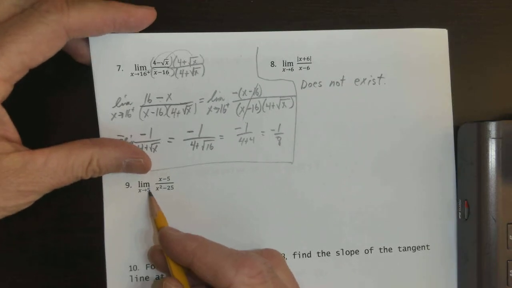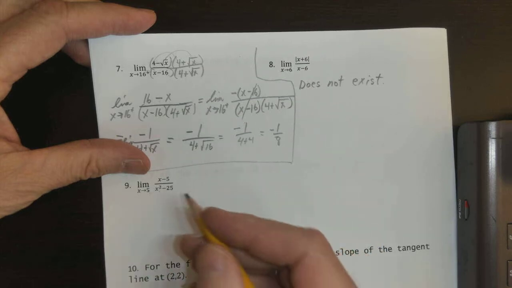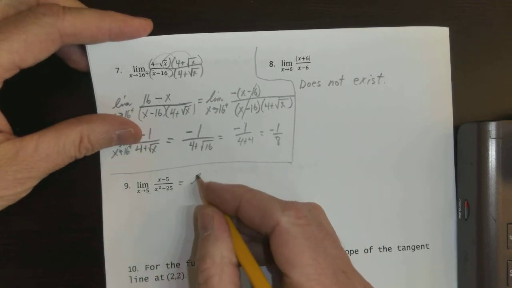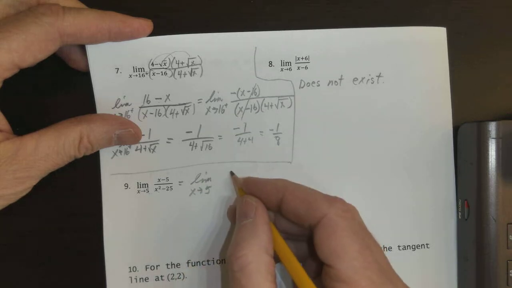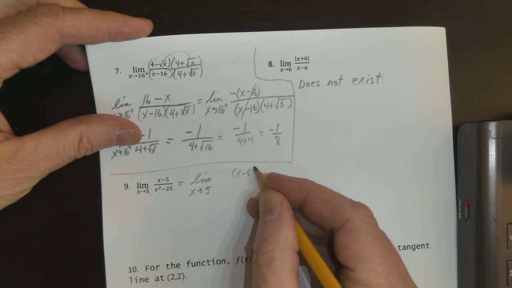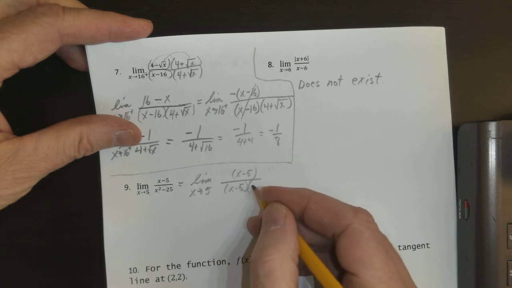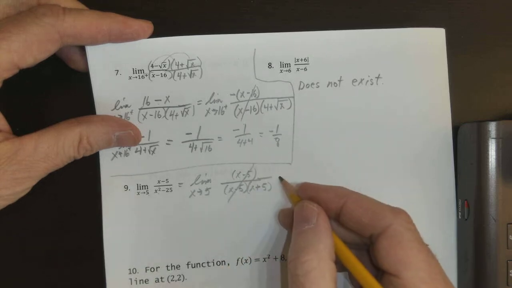If I substitute 5 in, 5 squared is 25 minus 25 is 0. I'd be dividing by 0. So direct substitution is not ready yet. So let's write the limit as x approaches 5 of x minus 5. I'm going to factor x squared minus 25 to be x minus 5 and x plus 5. Those cancel.